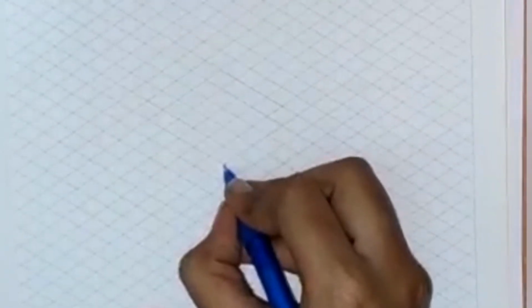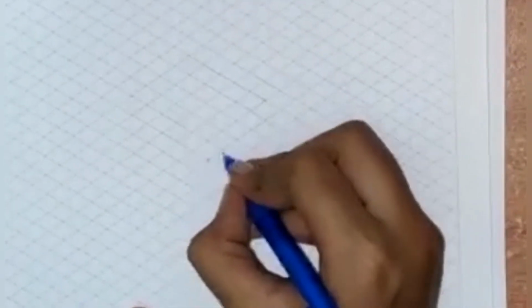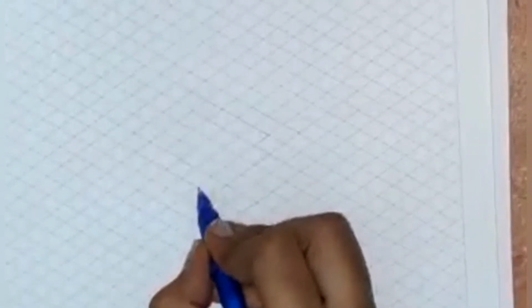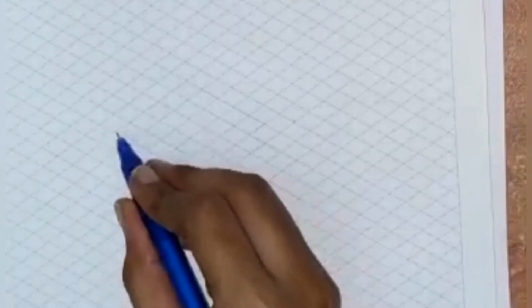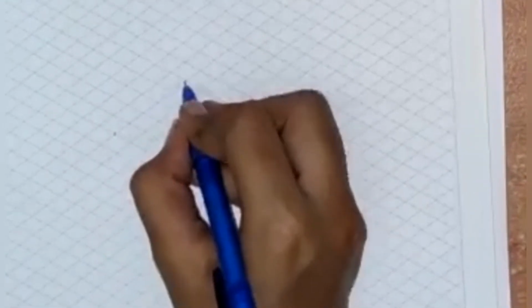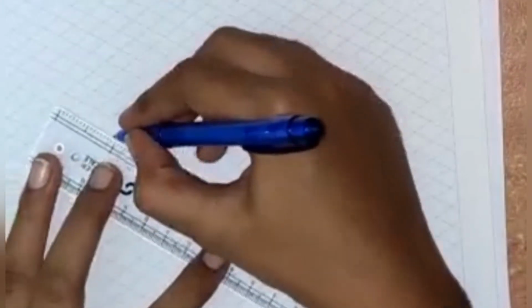So firstly we are going to solve the square block. The square block has to be 60 mm on all the four sides and height 20 mm. So if this is a point, I choose 0, 1, 2, 3, 4, 5, 6, and same for the rest of the sides. And now join the 4 points.